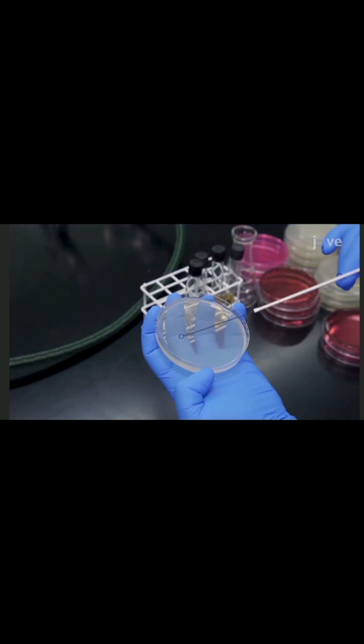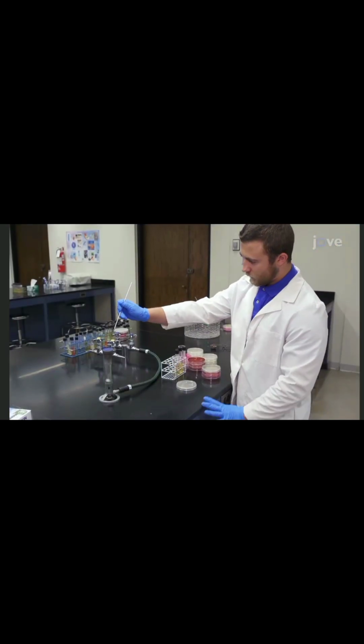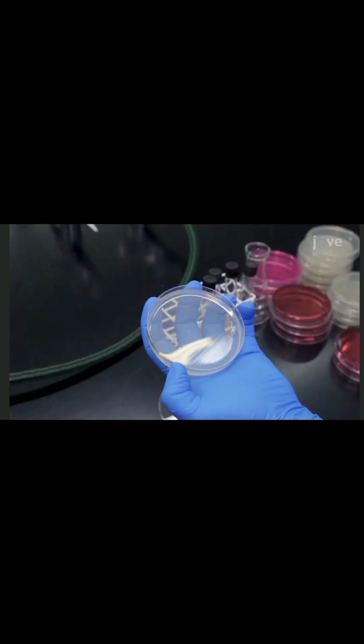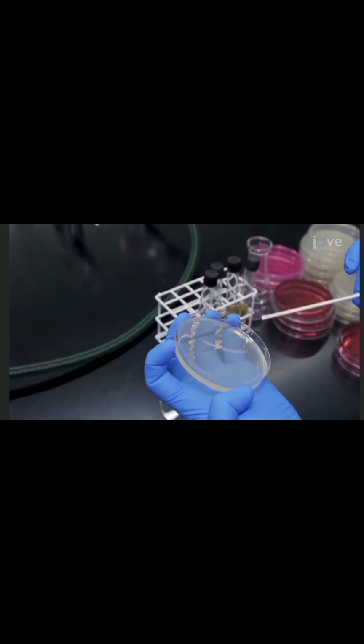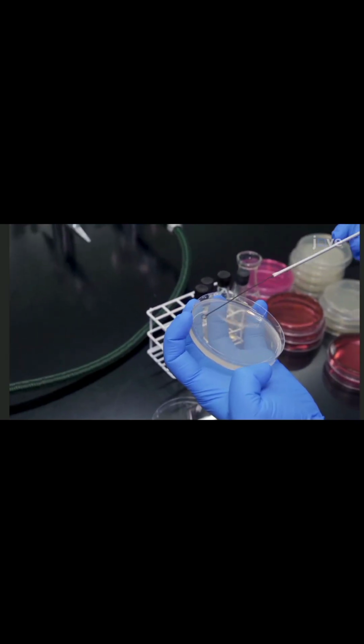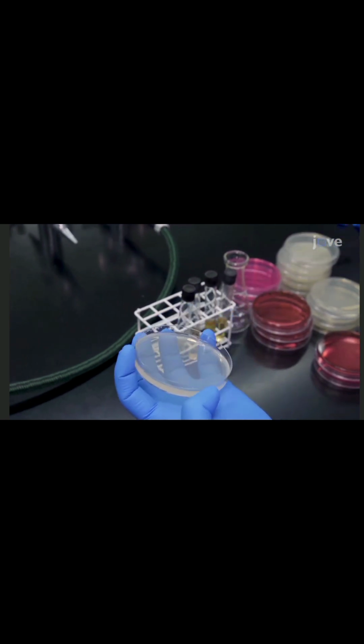Then flame sterilize the loop again and streak the second quadrant. Repeat this action of flame sterilization and then streaking to complete the third and fourth quadrants. Streaking in this manner should give isolated colonies, and also allow for confirmation that the culture is not contaminated.